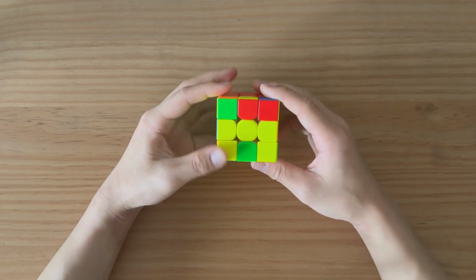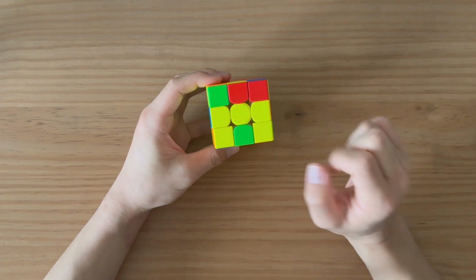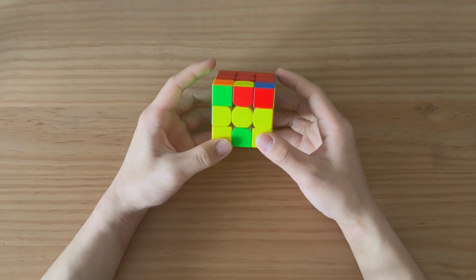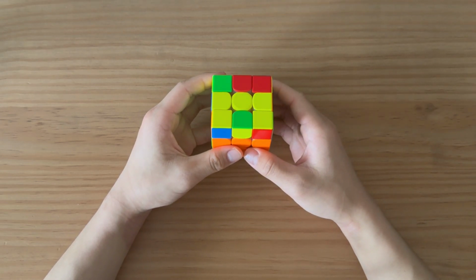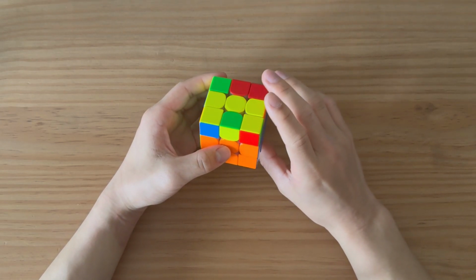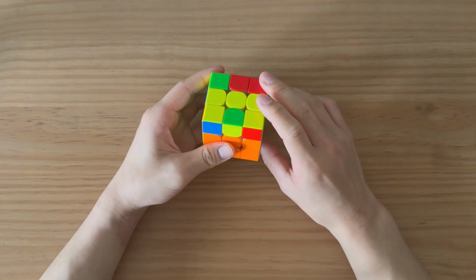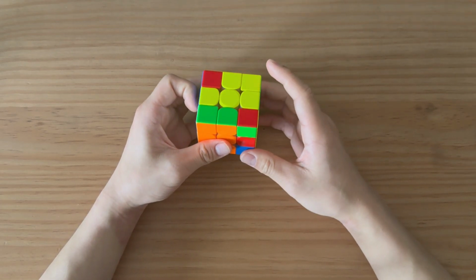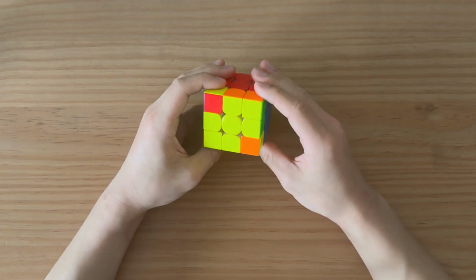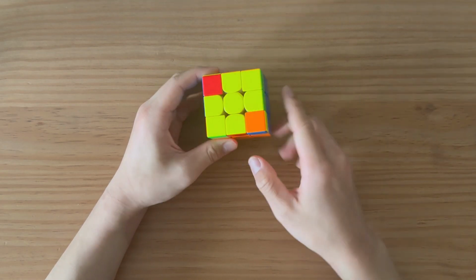That is going to give you this line case, and making sure that the line is placed horizontally when you're looking at it from the front, and then you can do the same algorithm once again. So F, trigger move, F prime. This will solve the yellow cross.